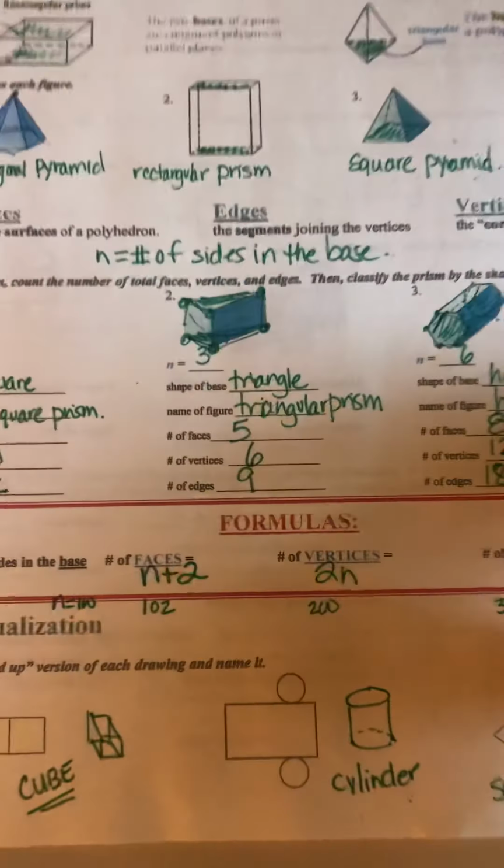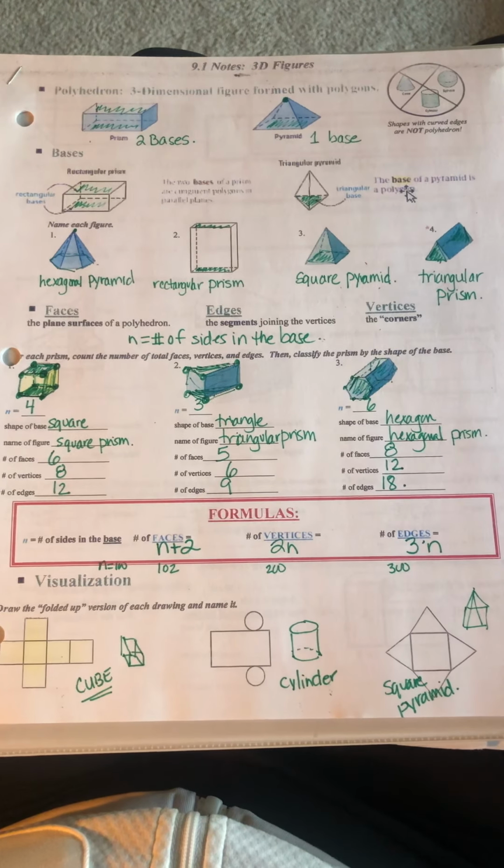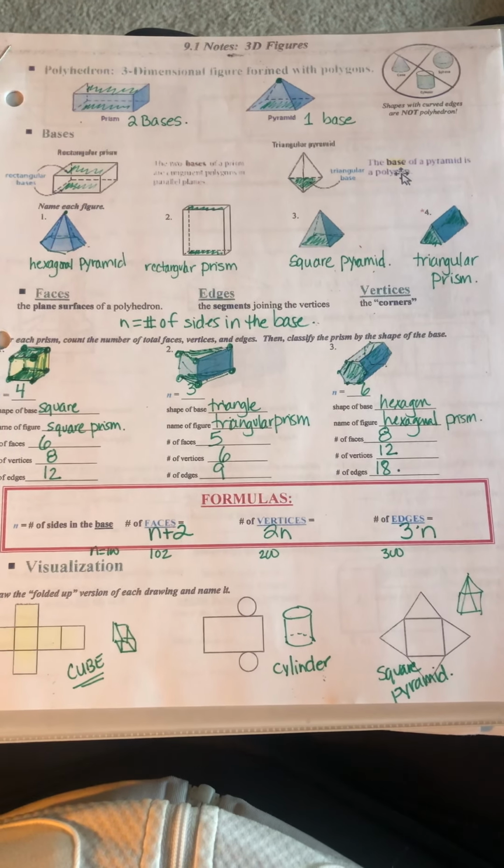So an introduction to 3D shapes, specifically talking about prisms and the number of faces, the number of edges, and the number of vertices.